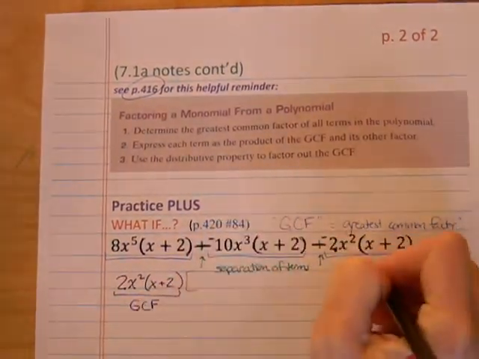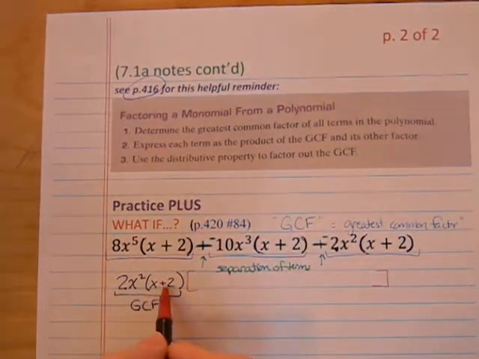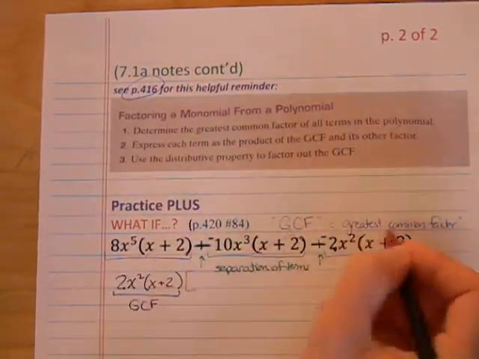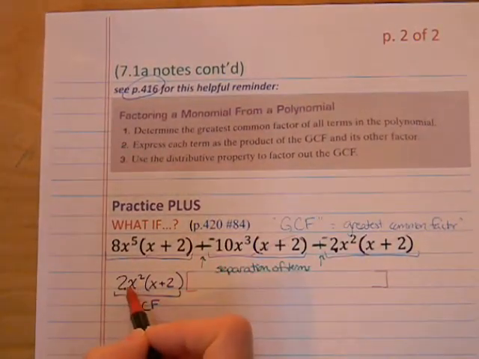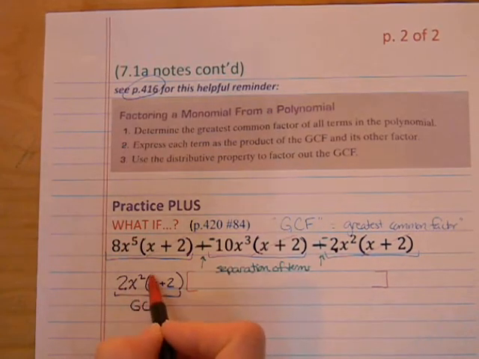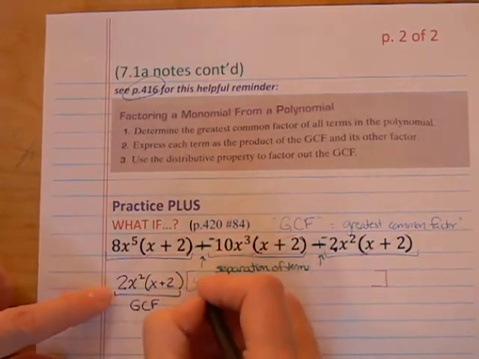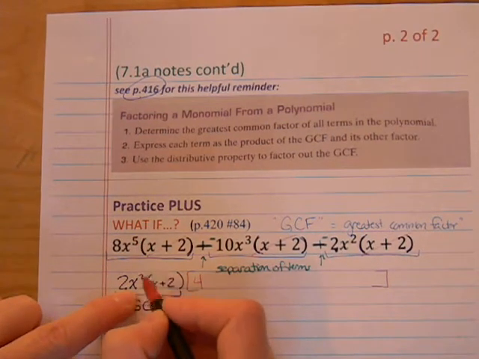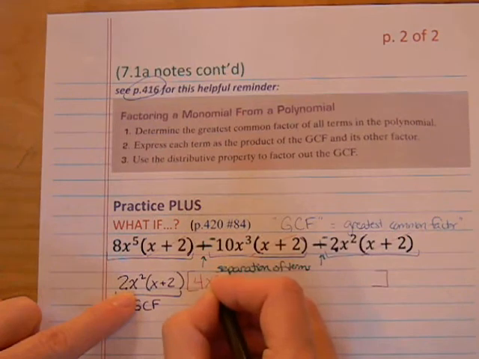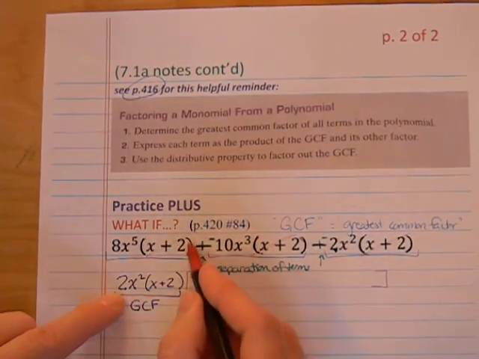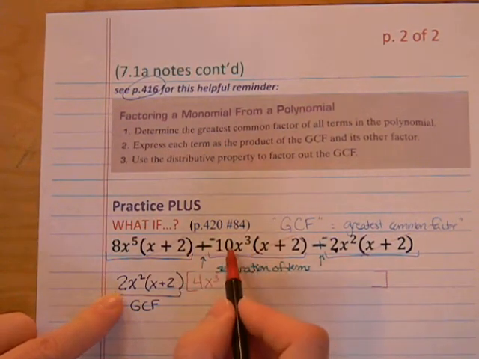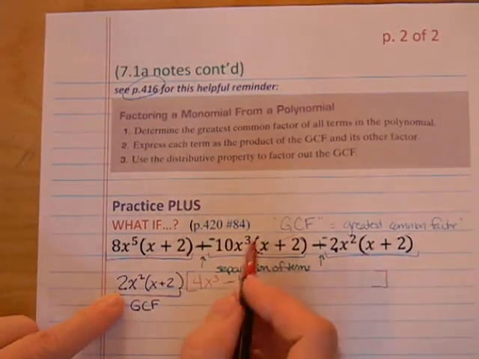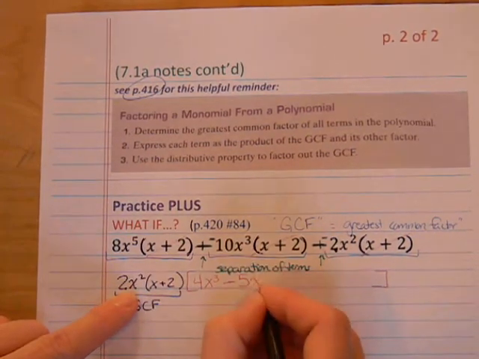So imagine undistributing this 2x squared times x plus 2. Well, if you take the x plus 2 out of each term, then that's gone. So we're just really looking at dividing each term by this 2x squared. So 8 divided by 2 is 4. X to the fifth divided by x squared, top minus bottom, 5 minus 2 is 3, so that's x cubed. Negative, and again the x plus 2 divided by the x plus 2, that goes away. Negative 10 divided by 2 is a negative 5, so we've got a minus 5 there. X cubed over x squared is just x.